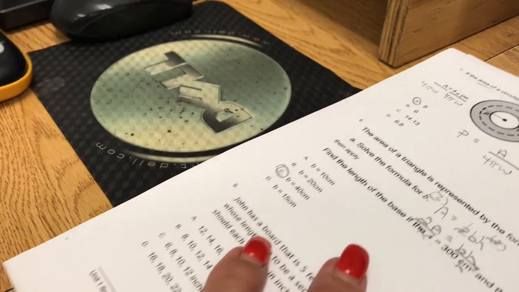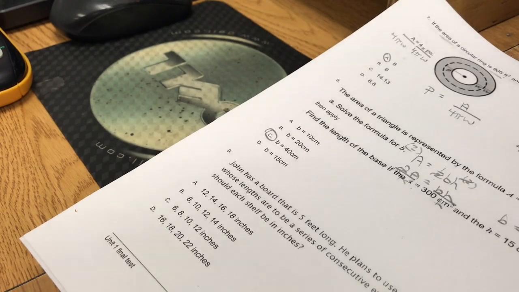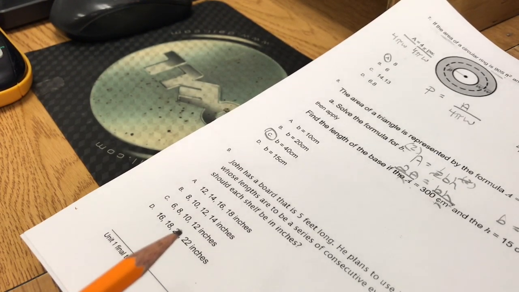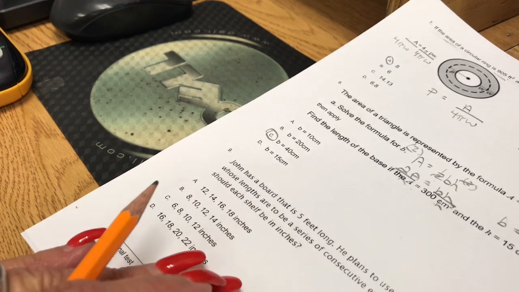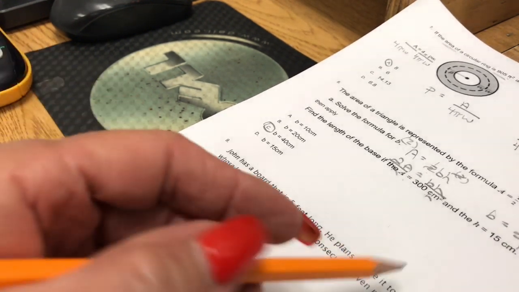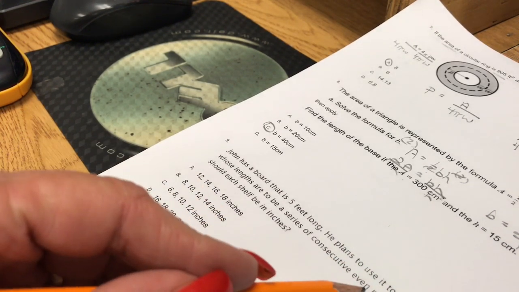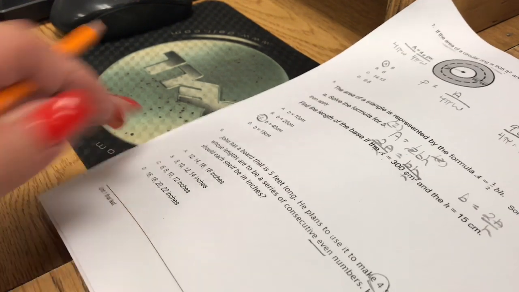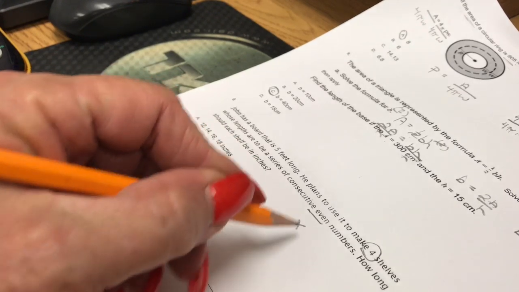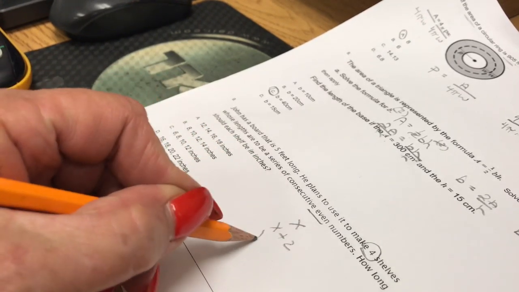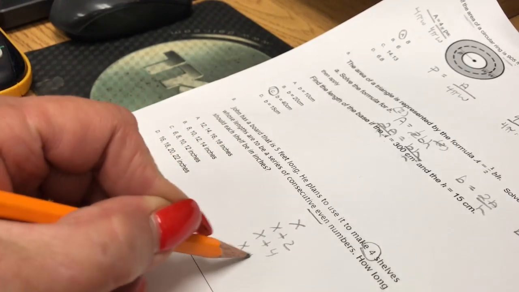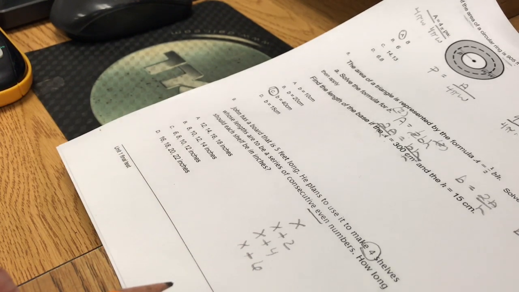Okay? Next problem. John has a board that's 5 foot long. He plans to use it to make 4 shelves, whose lengths are to be a series of consecutive even numbers. How many are we going to do? 4. What are they? Consecutive even. So I know I have x, x plus 2, x plus 4, and x plus 6.